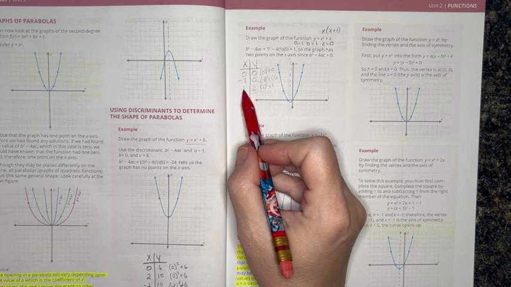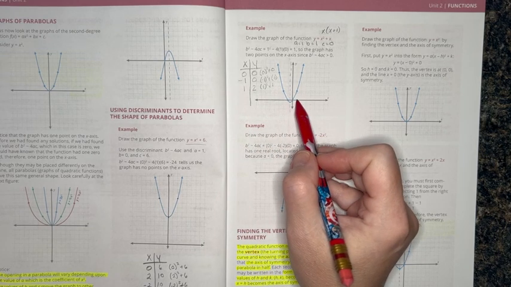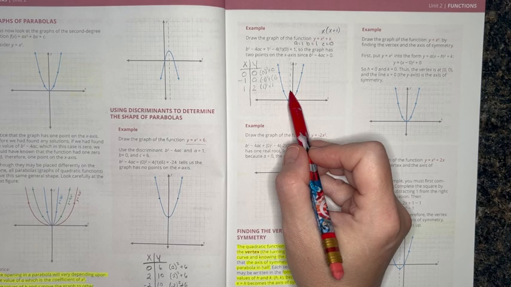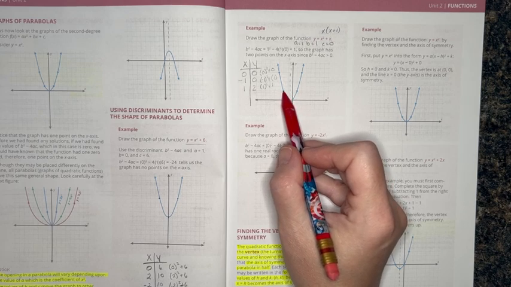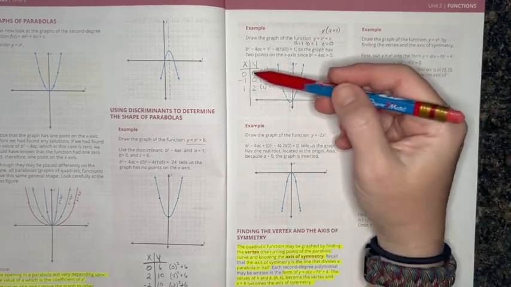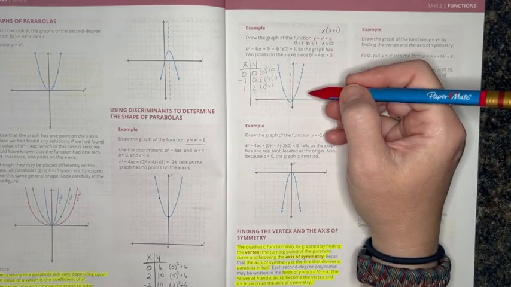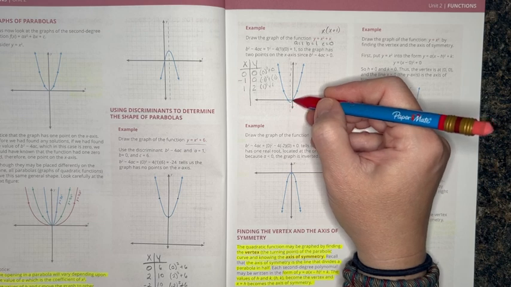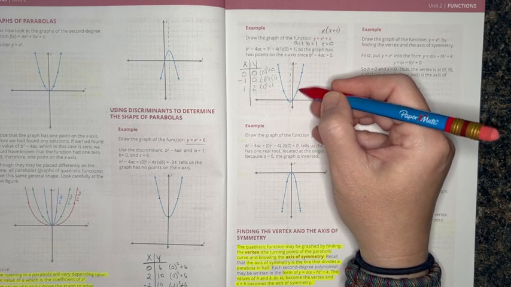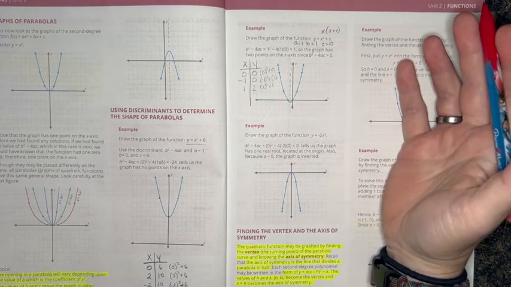So I know that if I am at x plus 1, y plus 2, and I am a 1.5 from the line, if I go a 1.5, then I have another spot on my graph. So if I was graphing it, these are all the points that I would figure out. Yes, I wouldn't know exactly where the vertex is, but I could just assume it when I'm drawing my shape in.